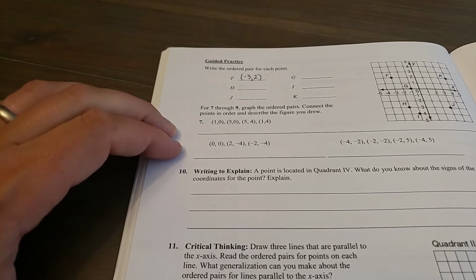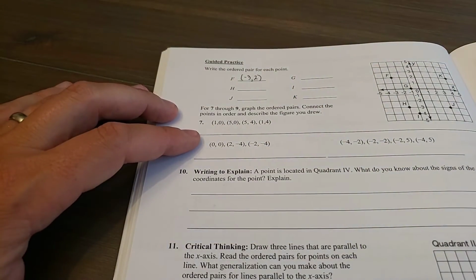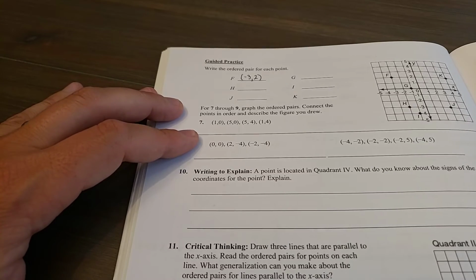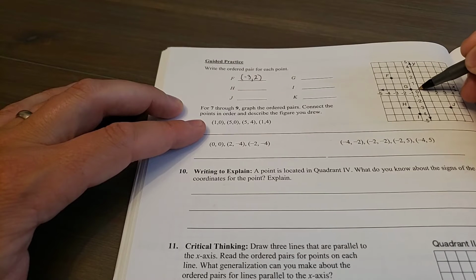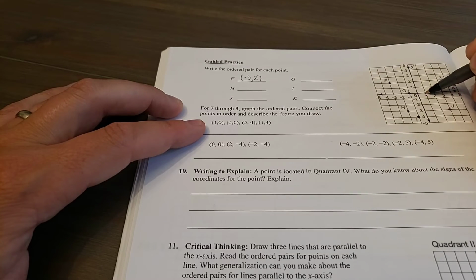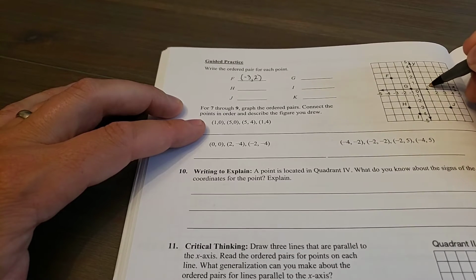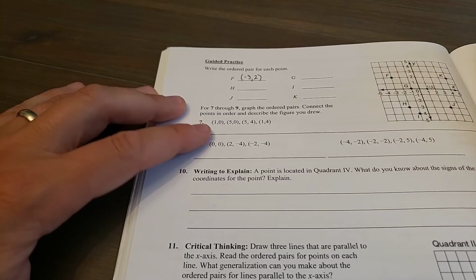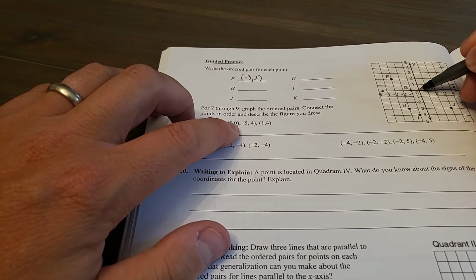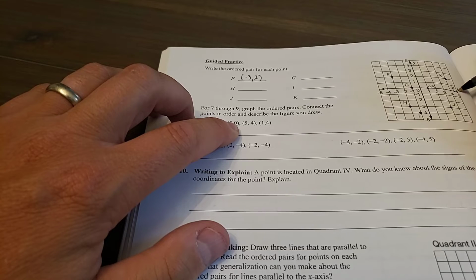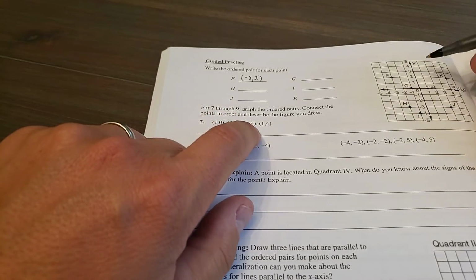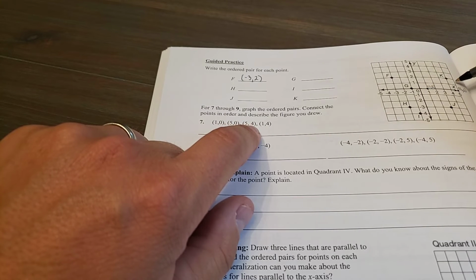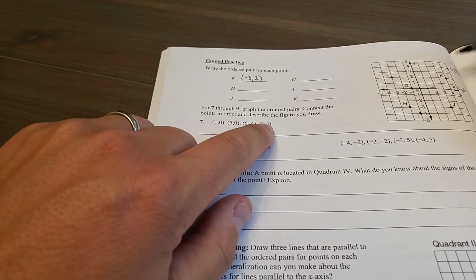Number 7 wants you to plot these points and then connect the dots, more or less. So we can do the first one together. We have 1 and 0. We start at the origin. 1 and 0. I always like to label. Try to get in the habit of that. 5 and 0. Start at the origin. 5 and 0. Now, hopefully you've done this in 5th grade, so this hopefully is a bunch of review. 5 and 4. And 1 and 4.